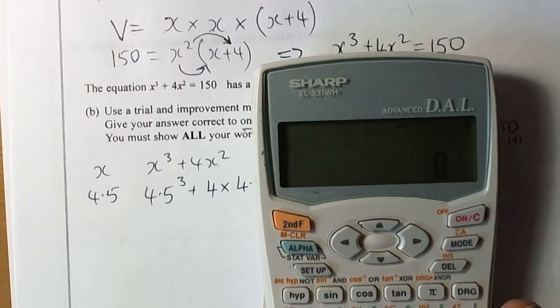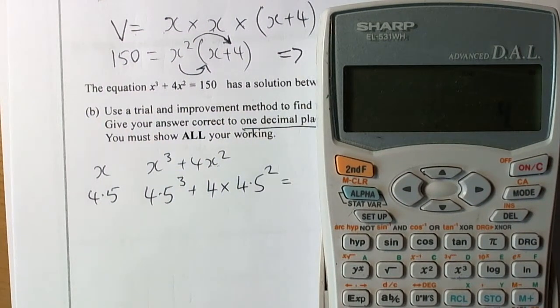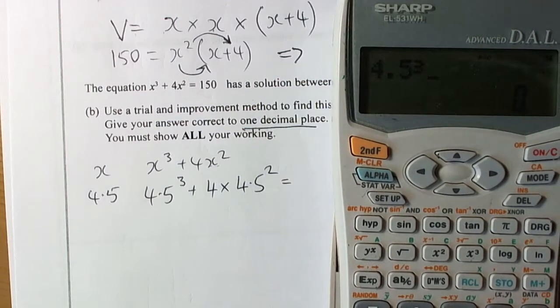So we get our calculator, because it's a calculator paper, so 4.5, find our cubed key, or if we don't have a cube key, then we find the power key, and we press that and put a 3 in it. Sometimes on calculators they have an arrow, but either way around you've either got a cubed key or you've got a power key, and usually either works to get the cubing. So we're doing 4.5 cubed plus 4 times 4.5 squared.